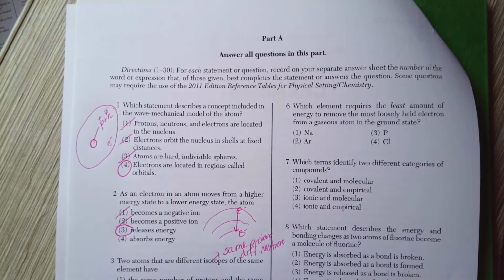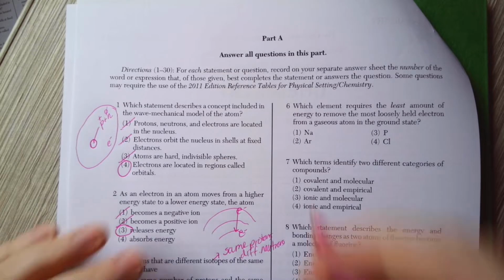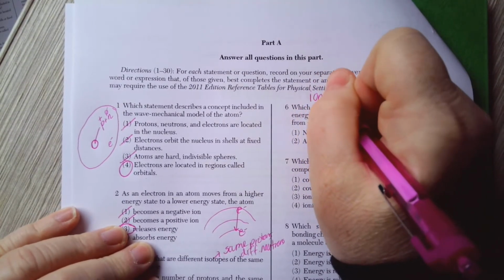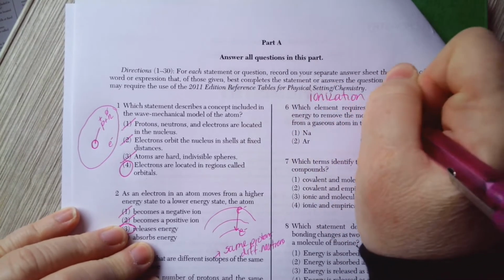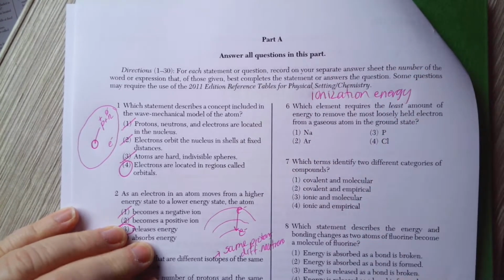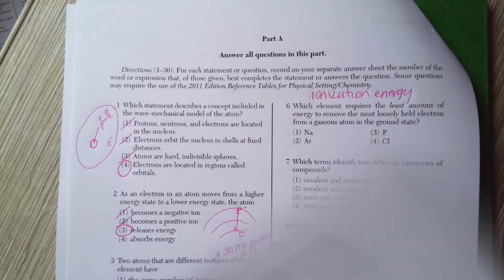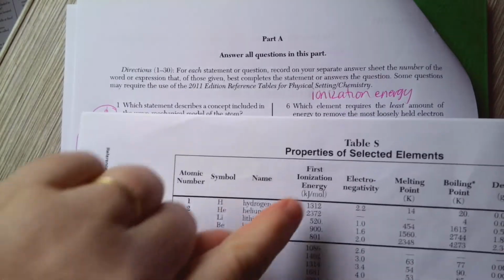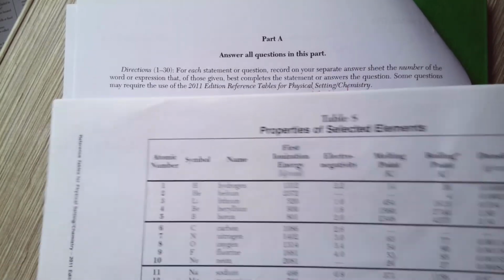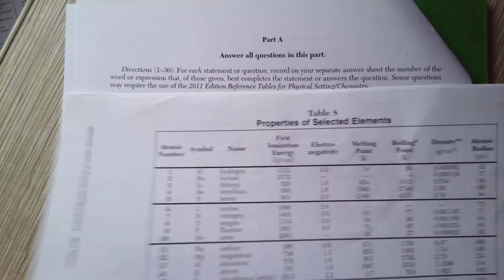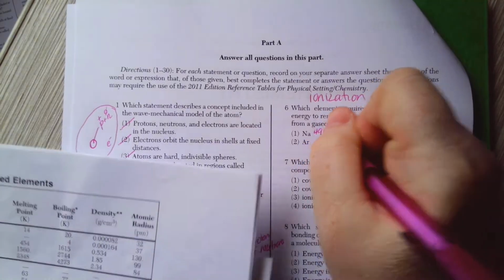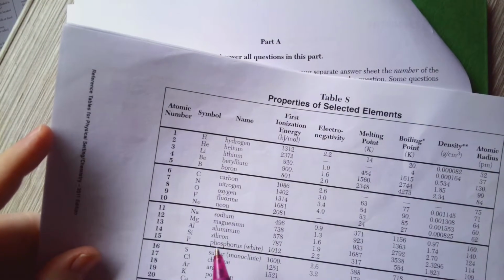Which element requires the least amount of energy to remove the loosely held electron from a gaseous atom in the ground state? This is a long way to ask which one has the lowest ionization energy. And where do we find ionization energy? We find it in Table S. So it's the very first one. So I need sodium. What is sodium? 496. Argon. Where is argon?